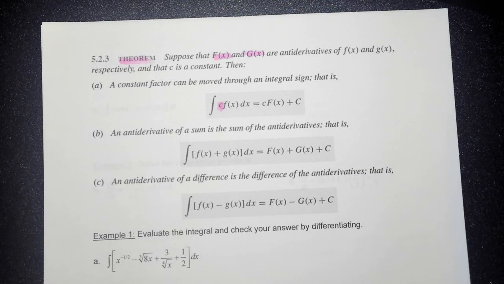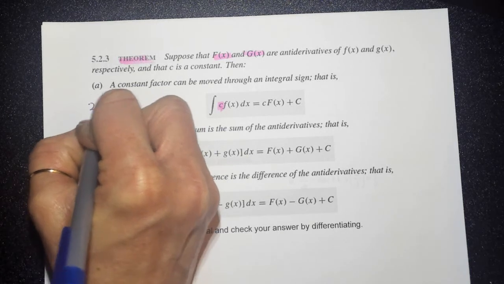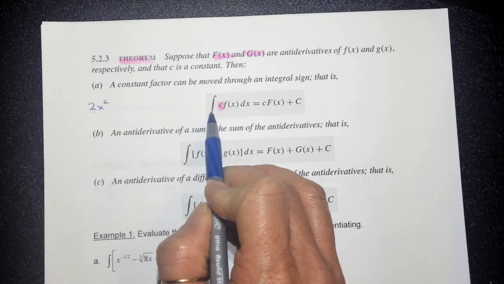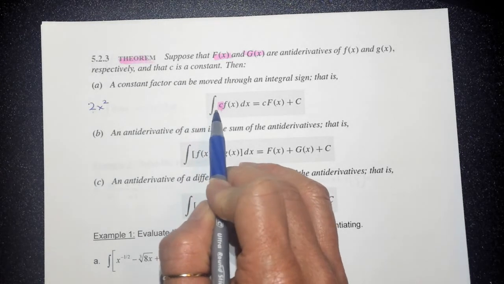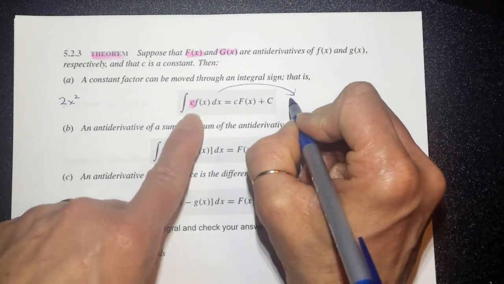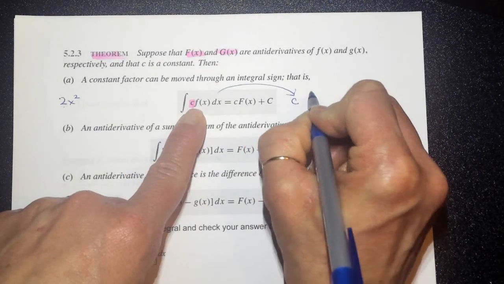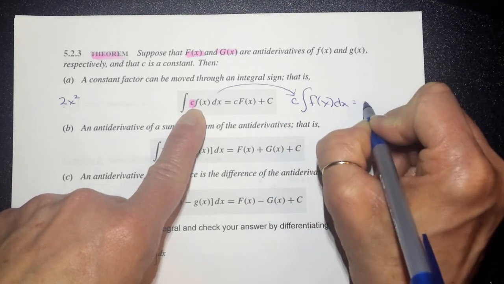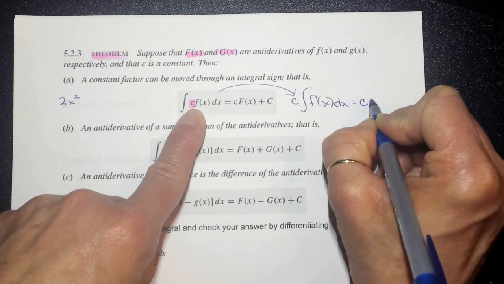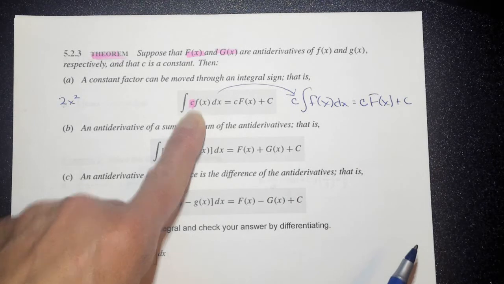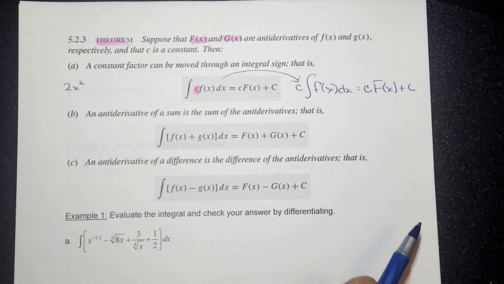So if you have a constant factor, just like when we would take the derivative of something like 2x squared, this is just a coefficient. It's just hanging out there. So what they're saying here is, if you integrate this, another way you can think about this is your constant or your coefficient is going to be on the outside. You would integrate the function itself, and then when you finish, you would multiply whatever that coefficient is times the antiderivative, okay, plus the constant. All right, so that's just one way to think about it.